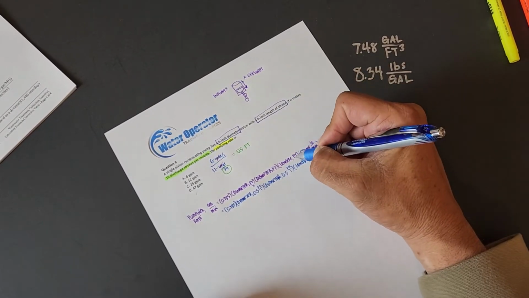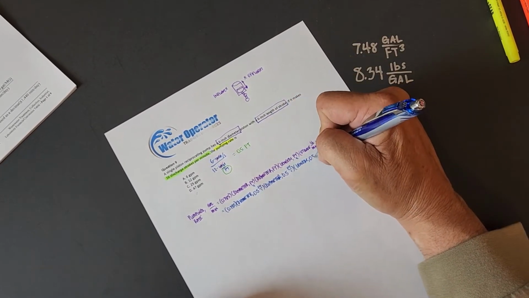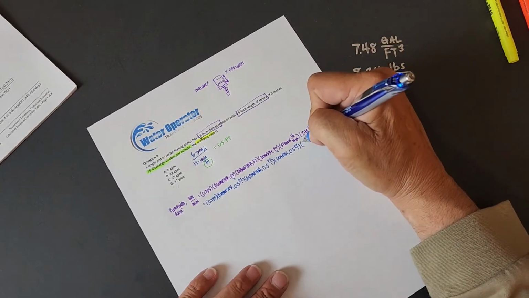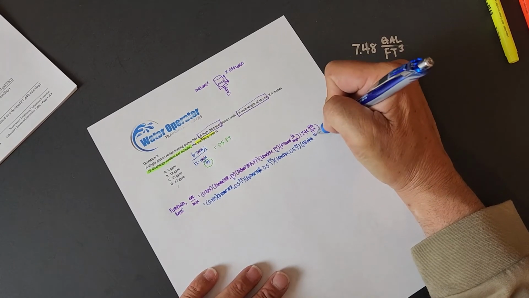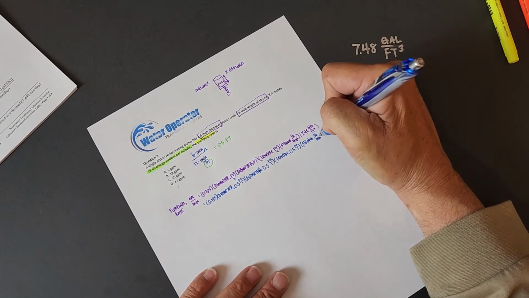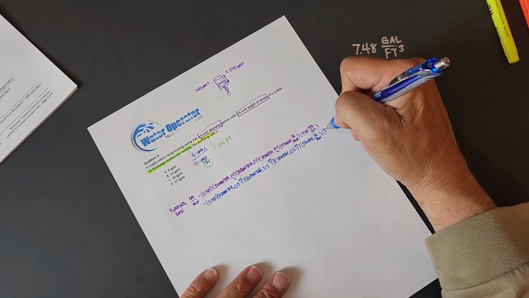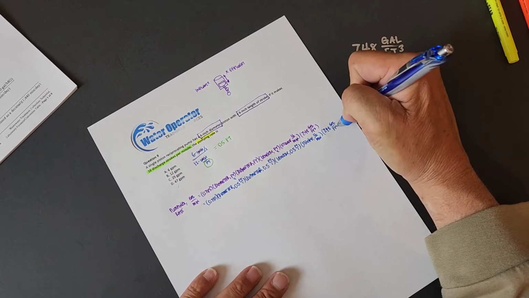We need it in feet. We've already done the math here, so 0.5 feet over 1. We have stroke, 16 strokes per minute, and our conversion factor, 7.48 gallons per cubic foot.